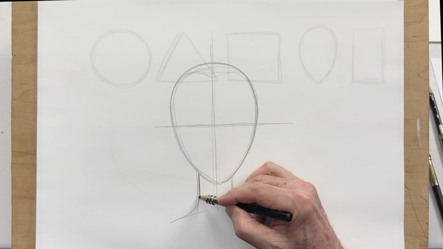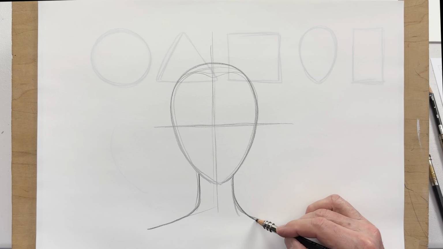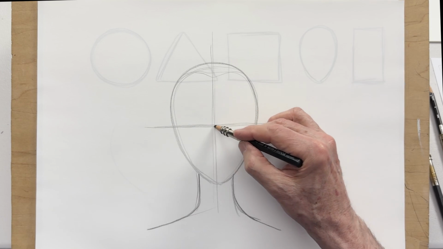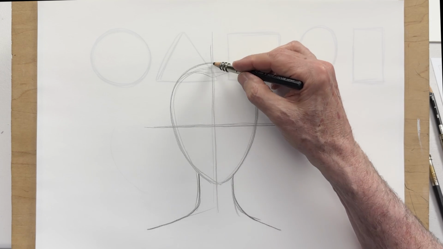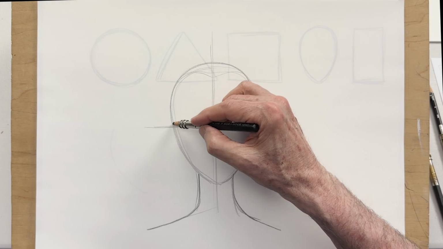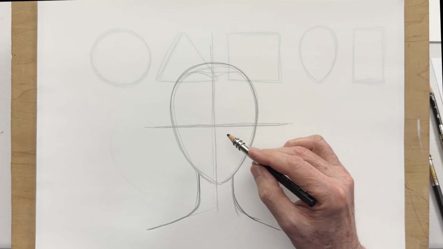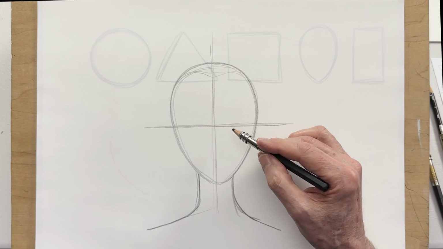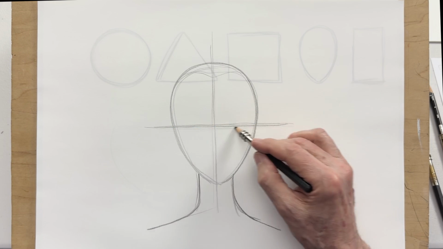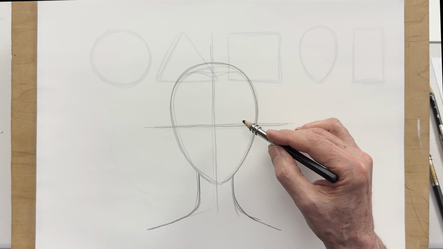We've got our neck. We've got our eye line and we've got our medial line. Now, like what we did for the realistic human head, we don't need to use a block, but that eye line is really important to start to position where the basic eyes go.